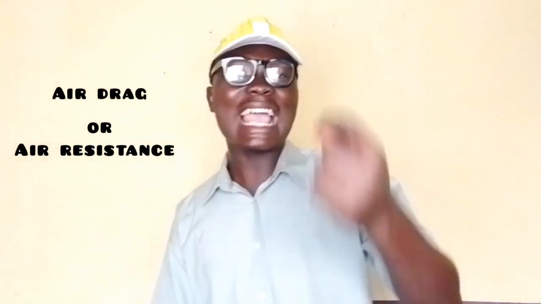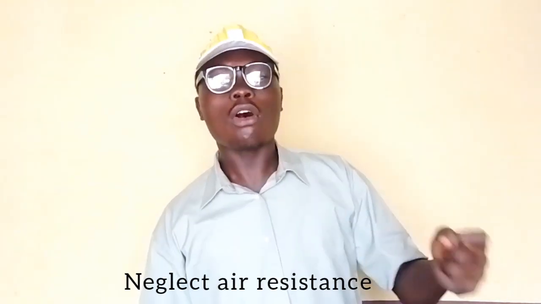The horizontal motion of this projectile is not influenced by gravitational force. Why? Because the force of gravity does not act in the horizontal direction. So the only thing that can affect the horizontal motion is what we call air drag or air resistance. Are you with me? And in most of the questions you'll be solving in your UTME, you would be asked to neglect air drag, or air resistance.